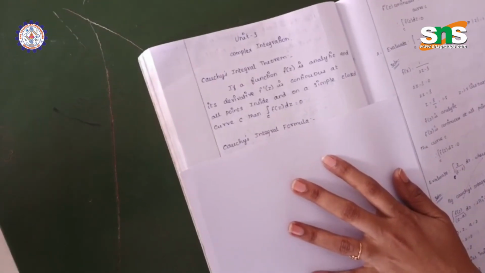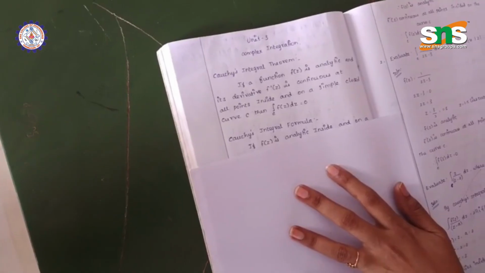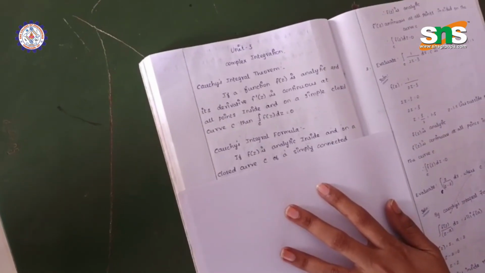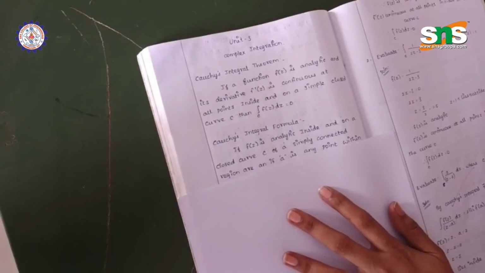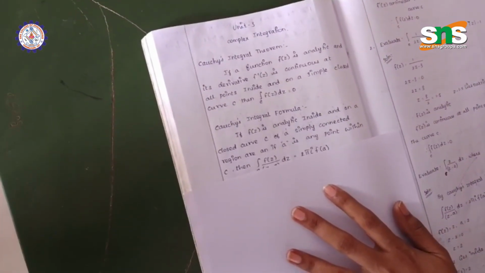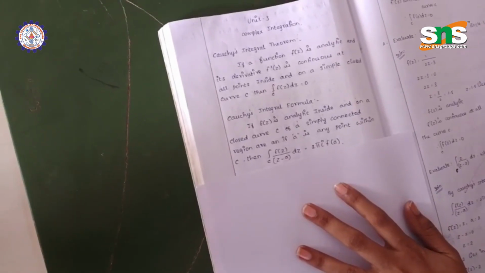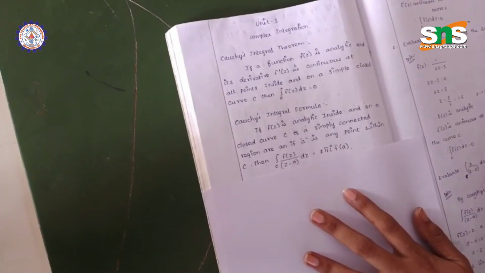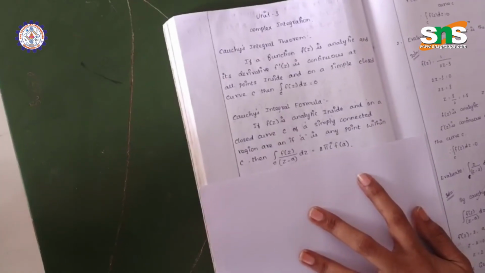Next, Cauchy's integral formula. If f of z is analytic inside and on a closed curve C of a simply connected region, and if a is any point within C, then integral over C f of z divided by z minus a into dz will be equal to 2 pi i into f of a.